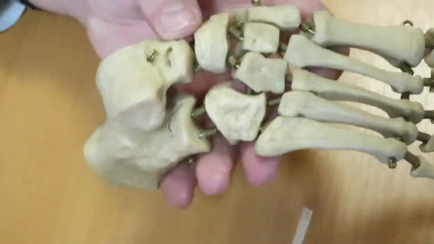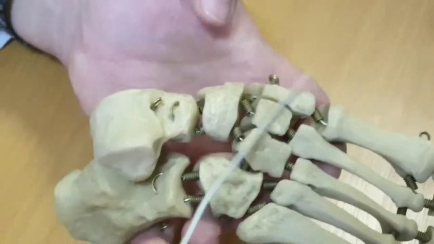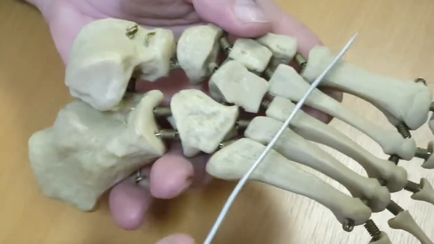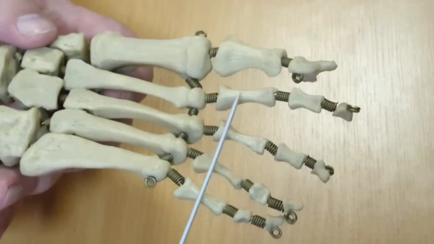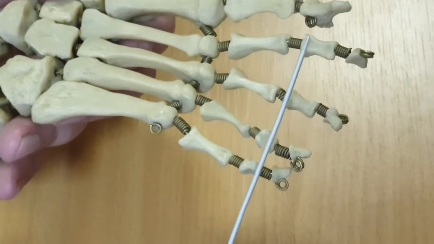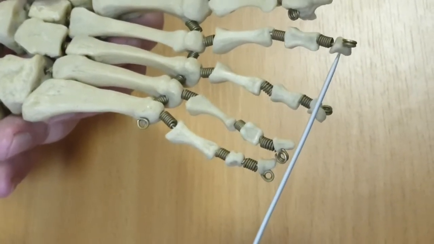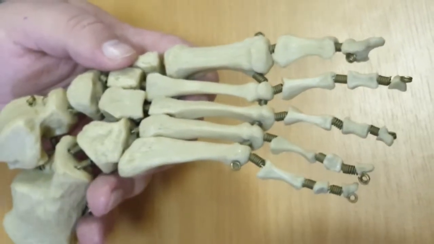Foot in Latin, that is pes. It consists of tarsus, metatarsus, and phalanges digitorum pedis. This phalanx is proximal, here it is middle and distal. So phalanges digitorum pedis, of the pes, pedis.